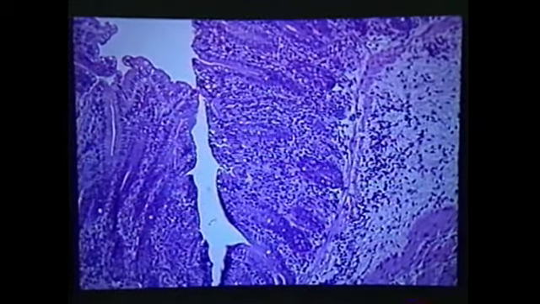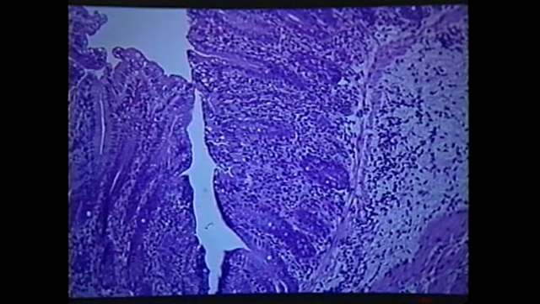This particular case is a case of Campylobacter infection in a hamster, a spontaneous case, and there's a marked granulomatous enteritis with a very pronounced mononuclear cell infiltrate in the lamina propria and also in the submucosa.